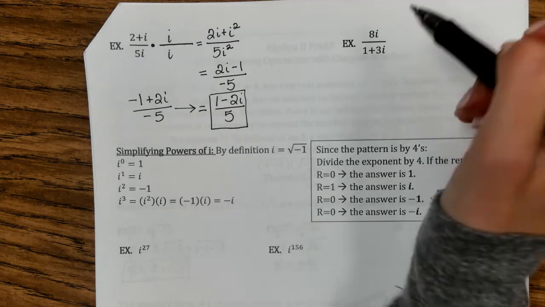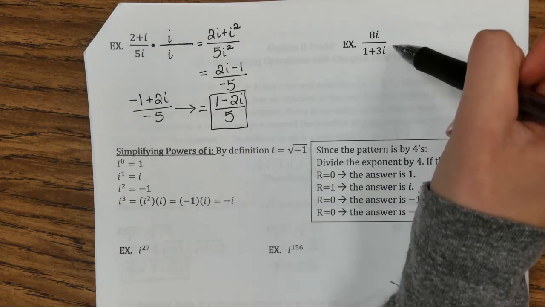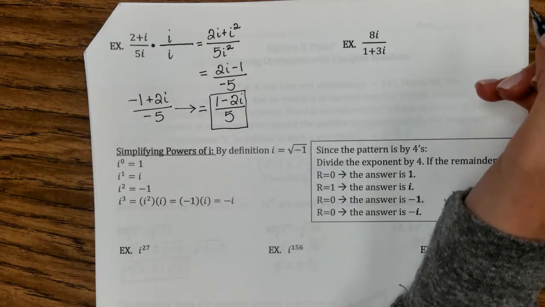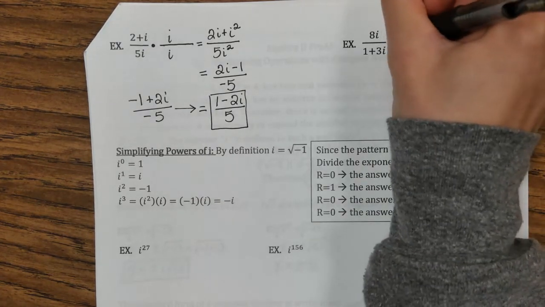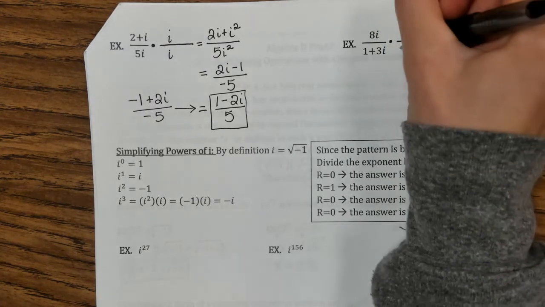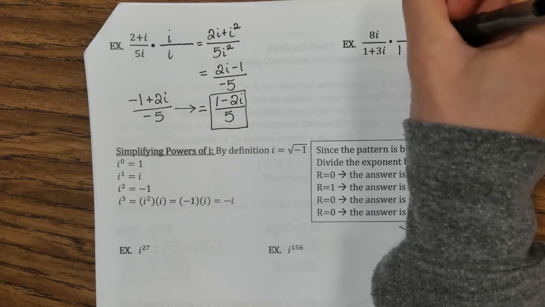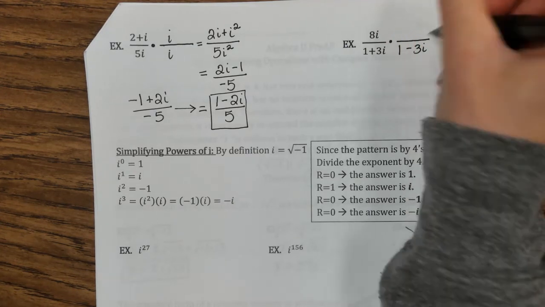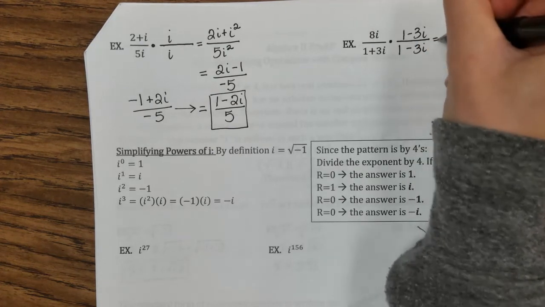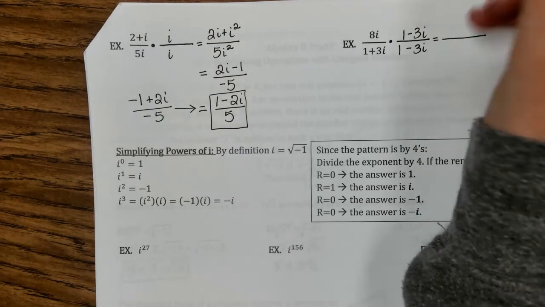So then this next example, 8i over 1 plus 3i, I'm back to needing a conjugate because it's a binomial in the denominator. So that's my complex number. So I'm going to multiply by its conjugate, and what is that going to give me?